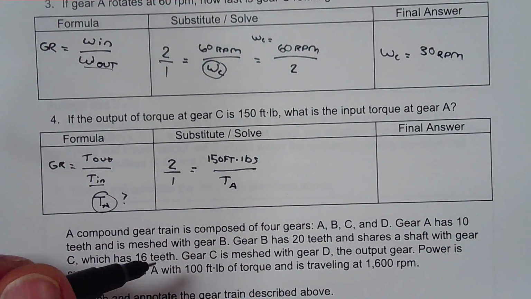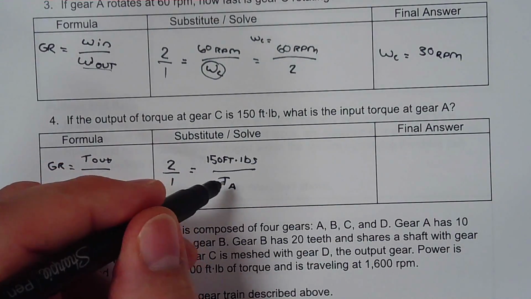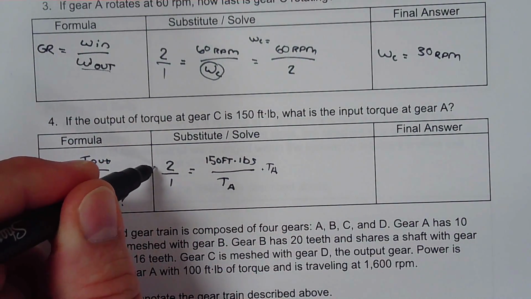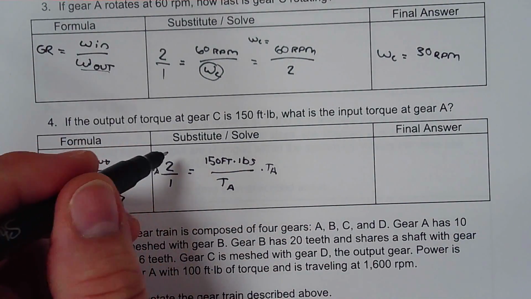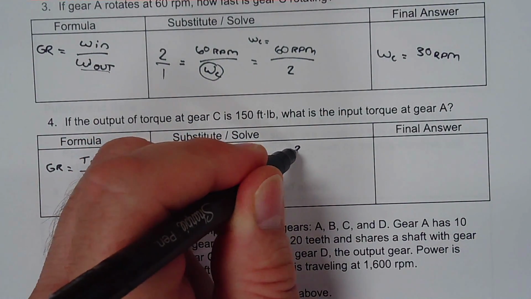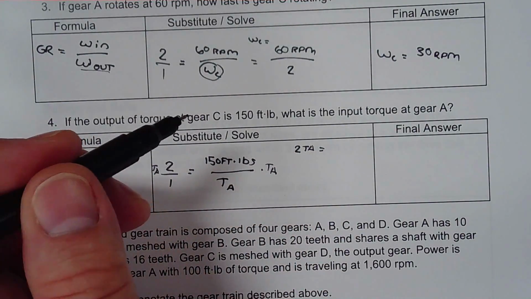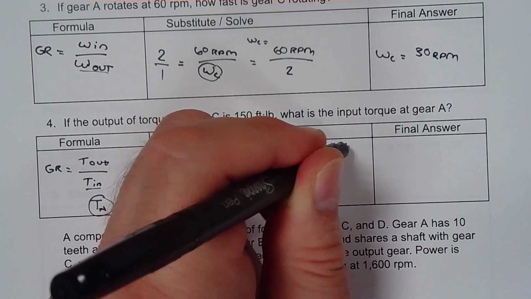So what I'm going to do to solve this, and I'll work it through so I don't confuse you, is multiply both sides by torque at A. When I do that, I get 2 times torque at A is equal to 150 foot-pounds.